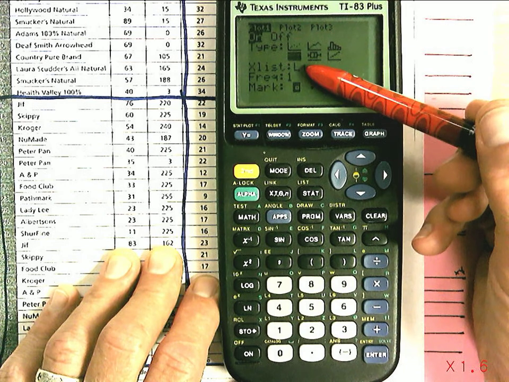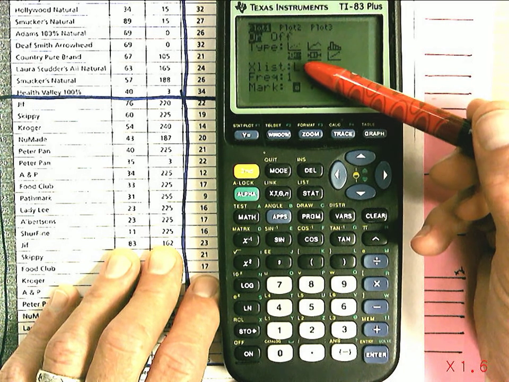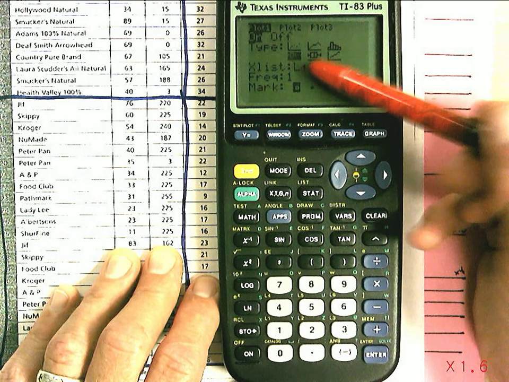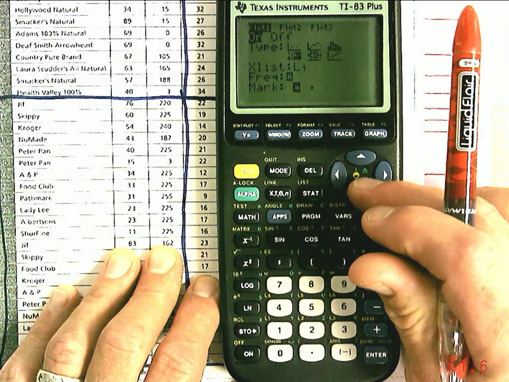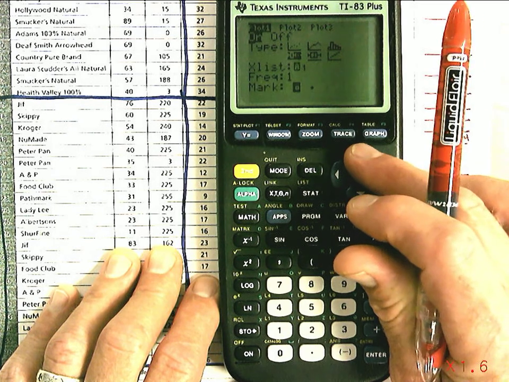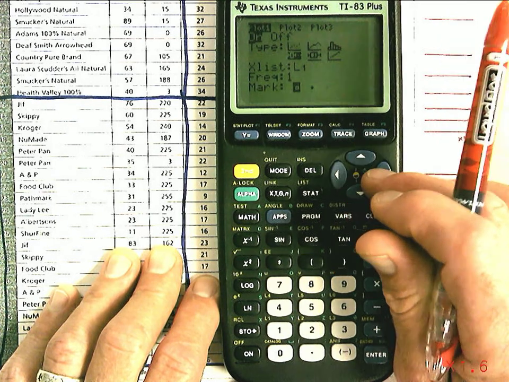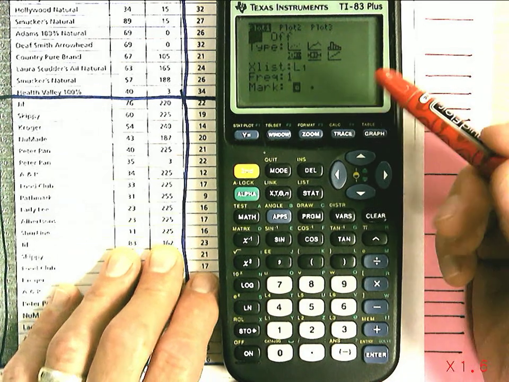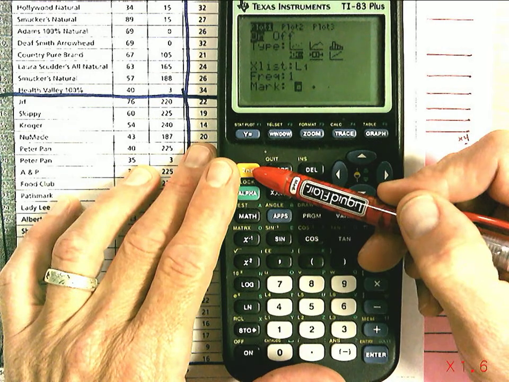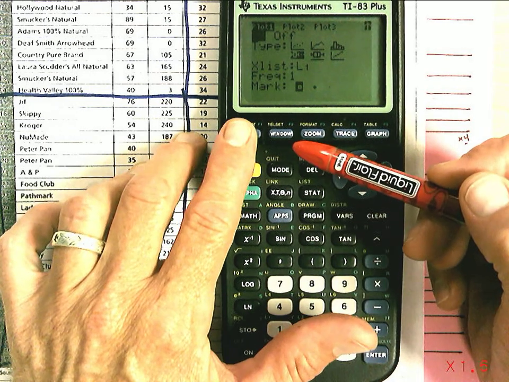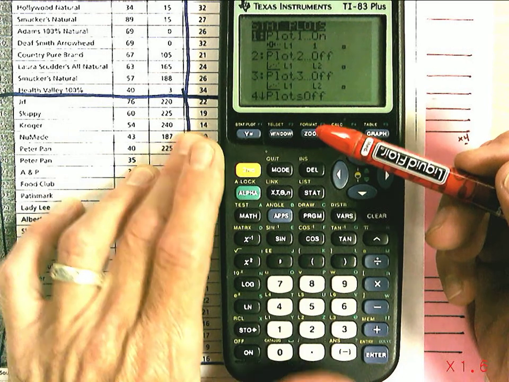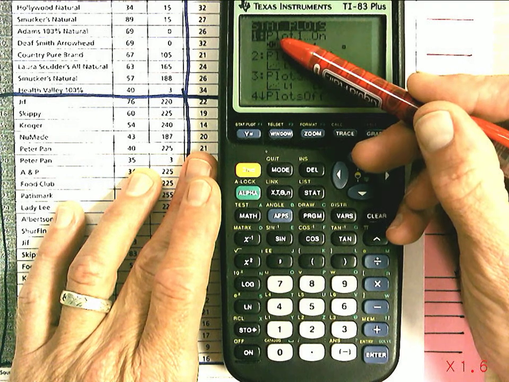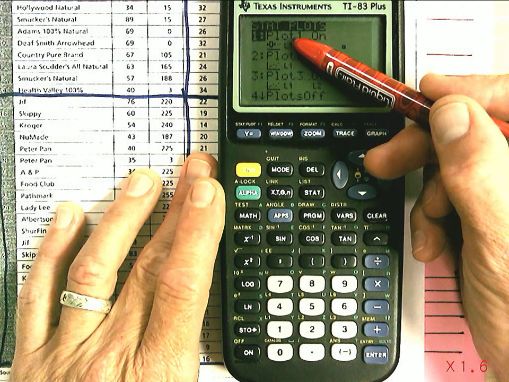And then the next thing is X list. That's just asking which list you want to use in this box and whisker plot. And we want to use list 1. So that's all set to go. The rest of these I don't need to change. That should say list 1. This should be the one that's for box and whisker, and it should be turned on. And then I can go back and push the yellow button and the one just above it again, and go down. Now you can see plot 1 is on, and it shows the type of graph and the list that it's going to use, list 1.